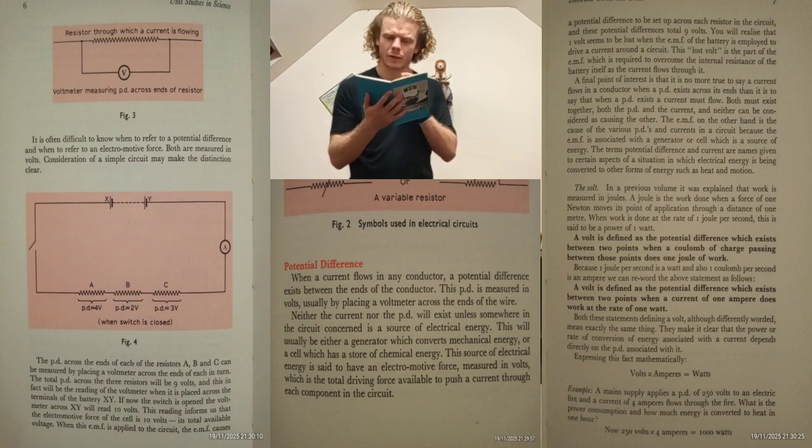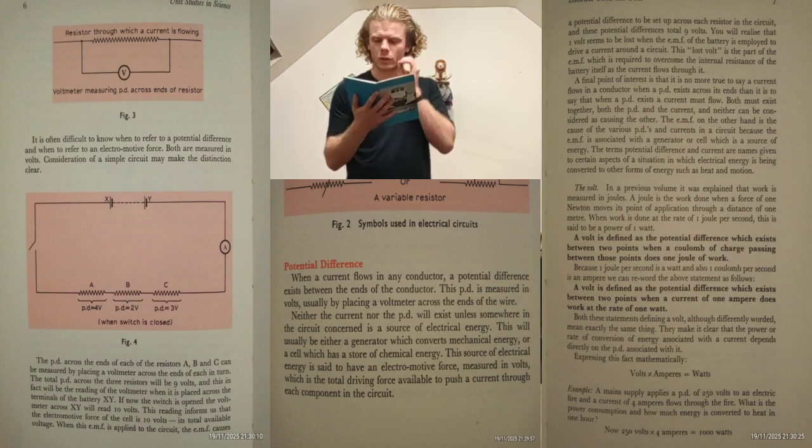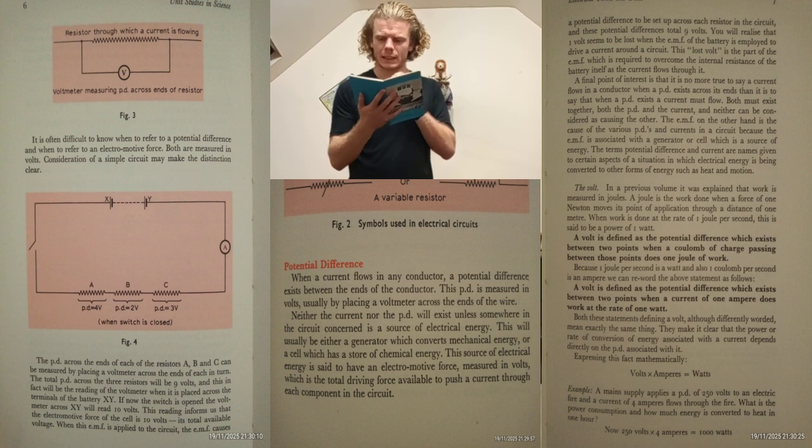You may realize that 1 volt seems to be lost when the electromotive force of the battery is employed to drive a current around the circuit. This lost volt is a part of the electromotive force, which is required to overcome the internal resistance of the battery itself as the current flows through it.